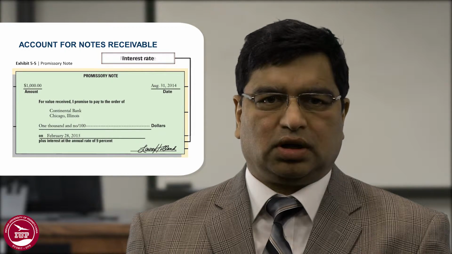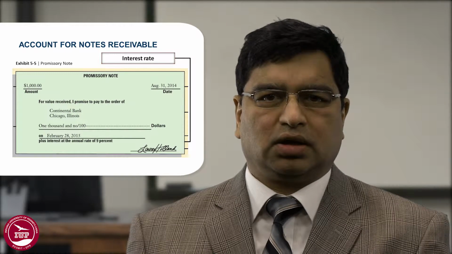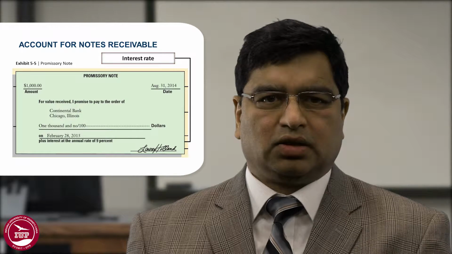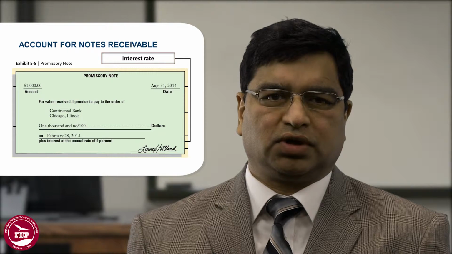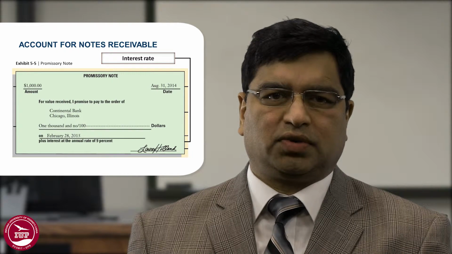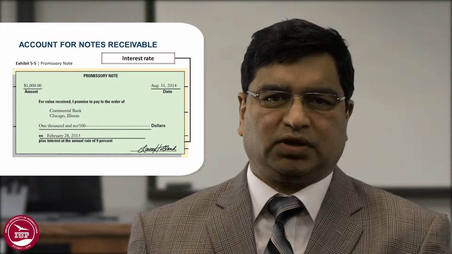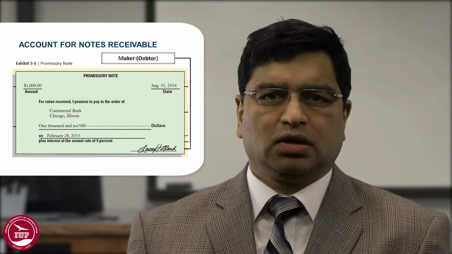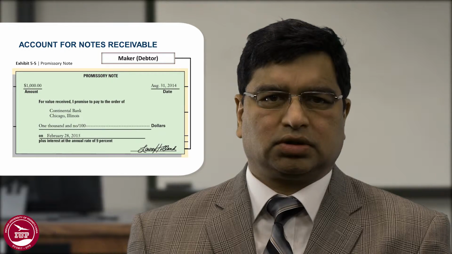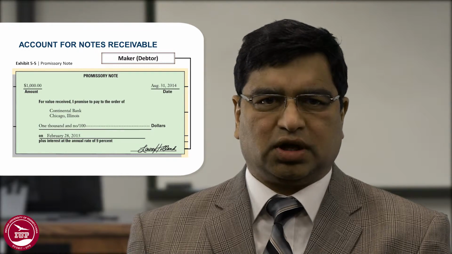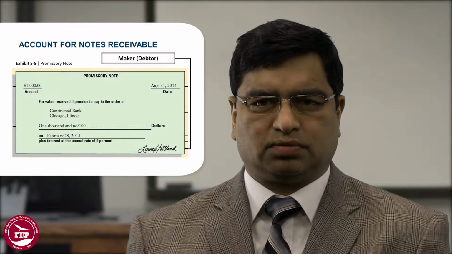The interest is annual interest at 9%. So this note starts on August 31st, 2014 and matures on February 28, 2015. And the maker of the note, in this case, is the person who has signed the note at the bottom.